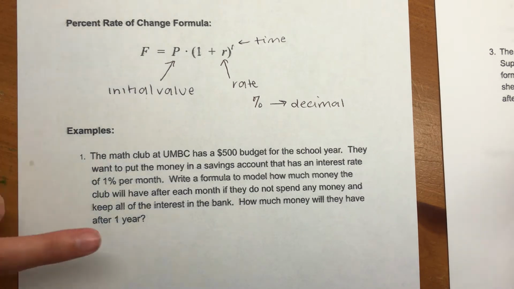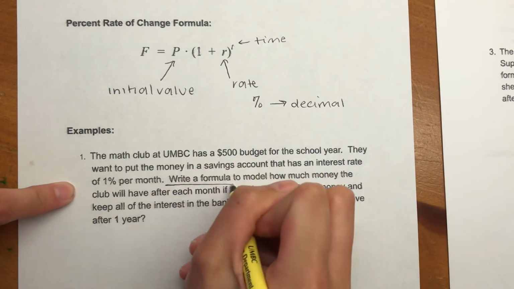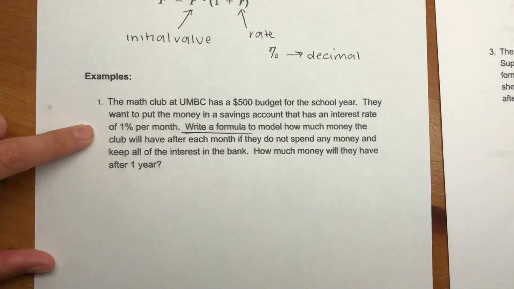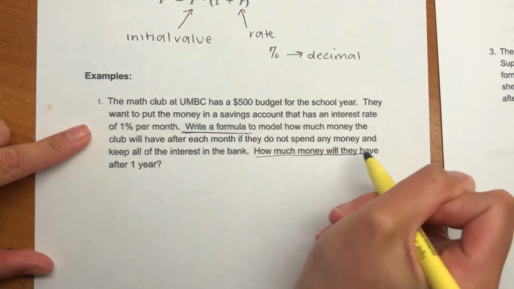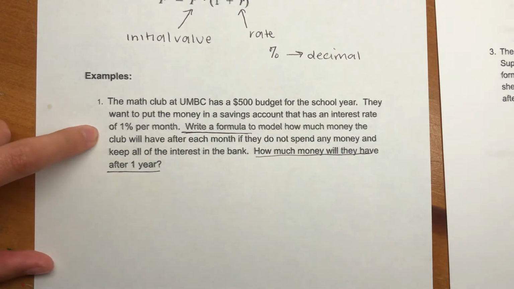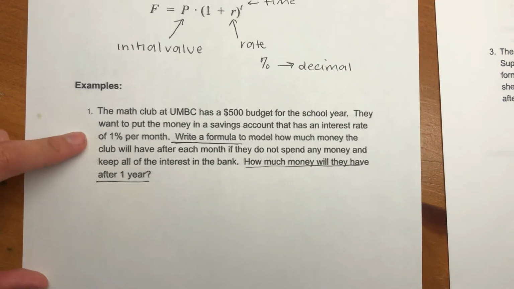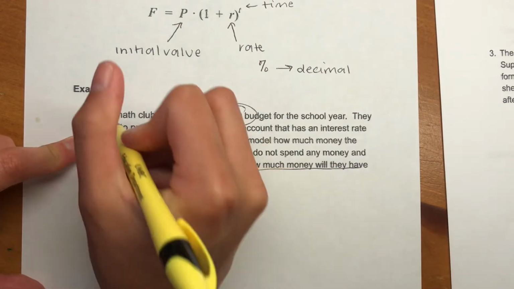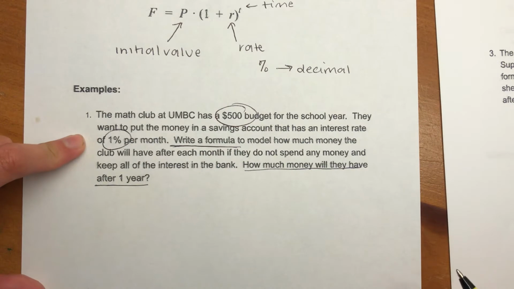Okay, so this first part, write a formula, that's what we did in the last lesson. So let's do that, and then we can find how much money they will have after 1 year. So they have a $500 budget, so I'm going to circle that, and they have an interest rate of 1% per month.